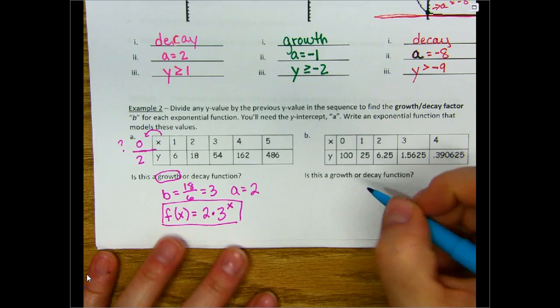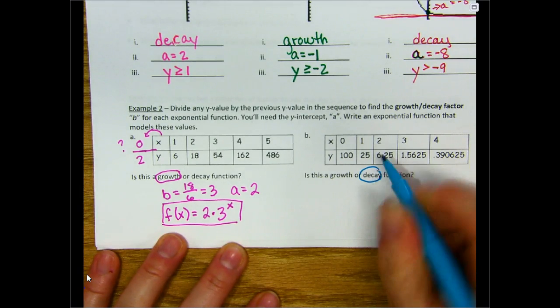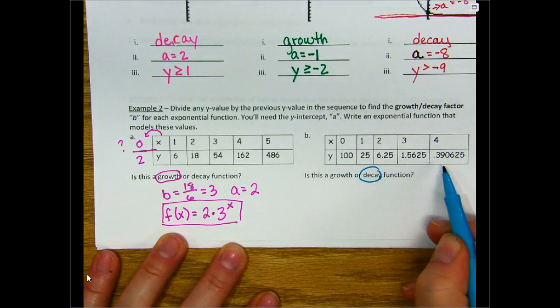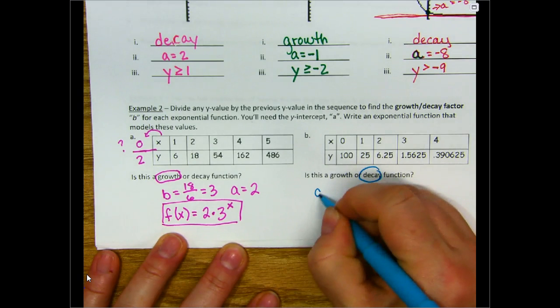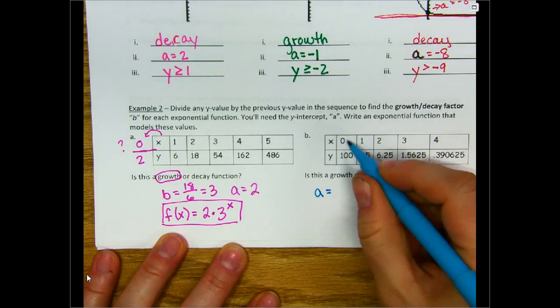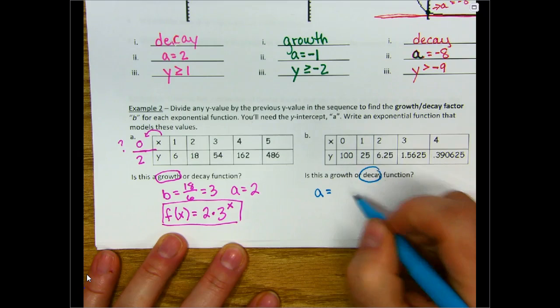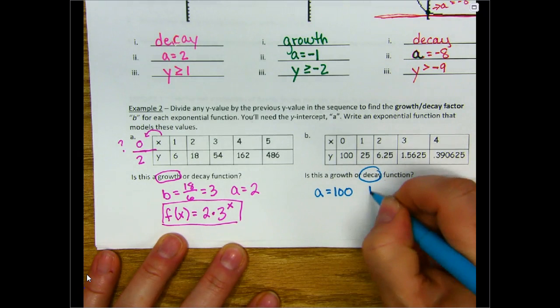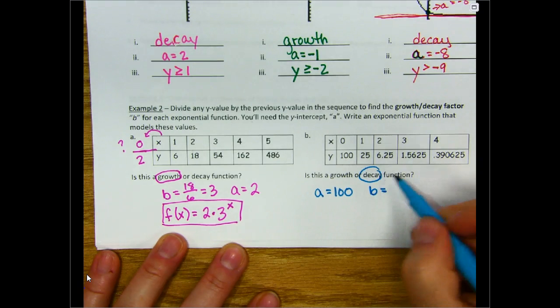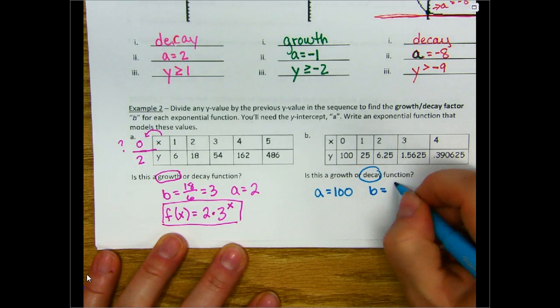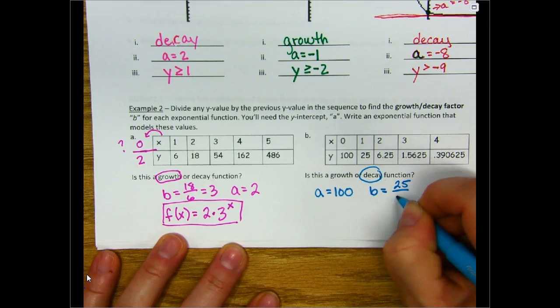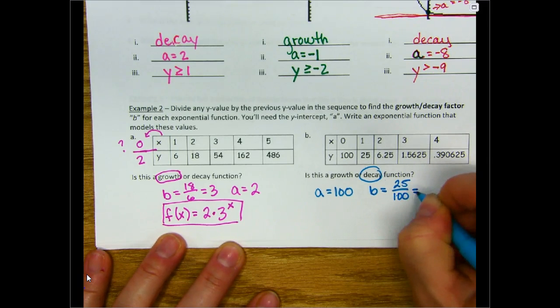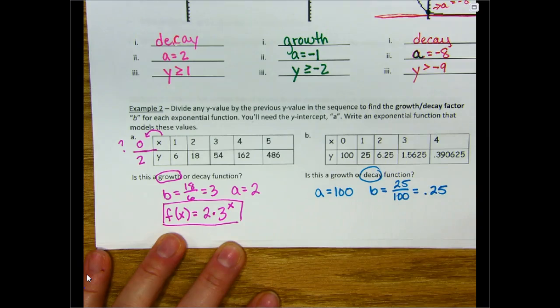If you did it correctly, you would have said this one is decay. The y values are definitely decreasing. My initial value, which is a, always happens when x equals 0. It's your y-intercept. That's 100. And b is going to be, remember, you take any value and you divide it by the previous one. So 25 divided by 100 equals 0.25.